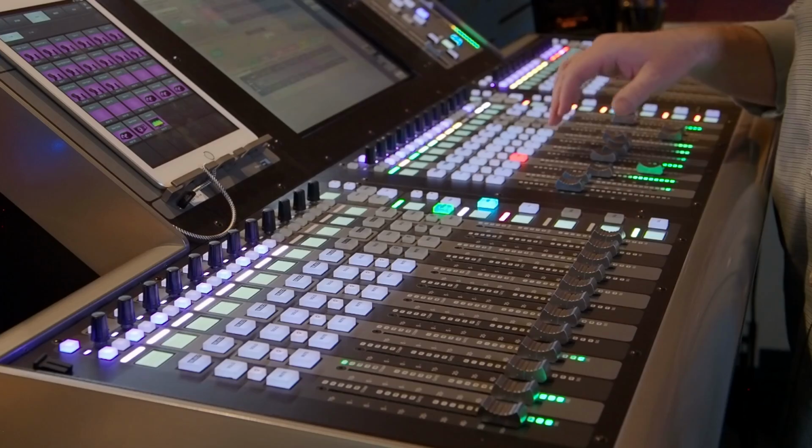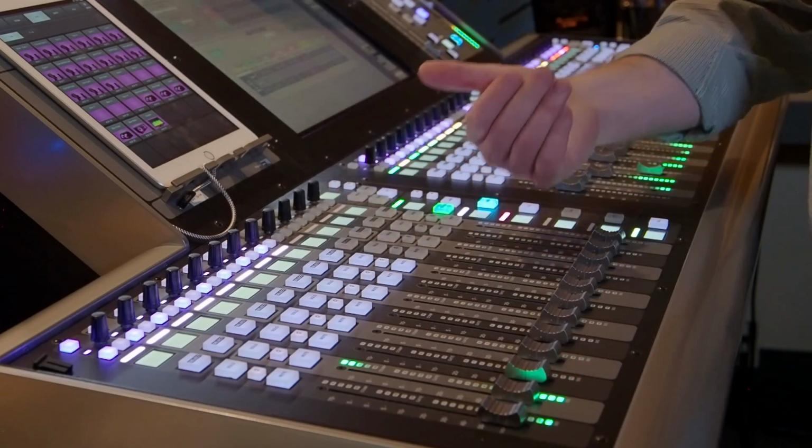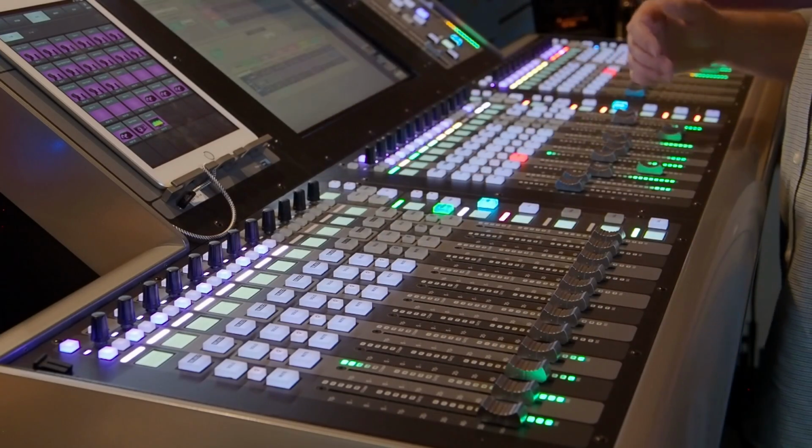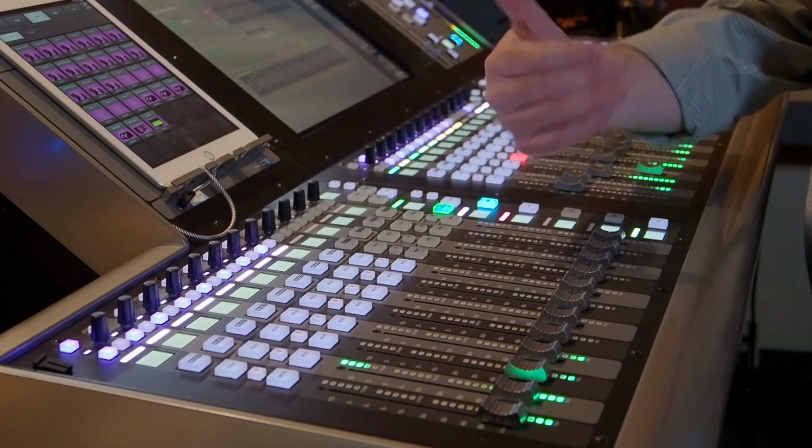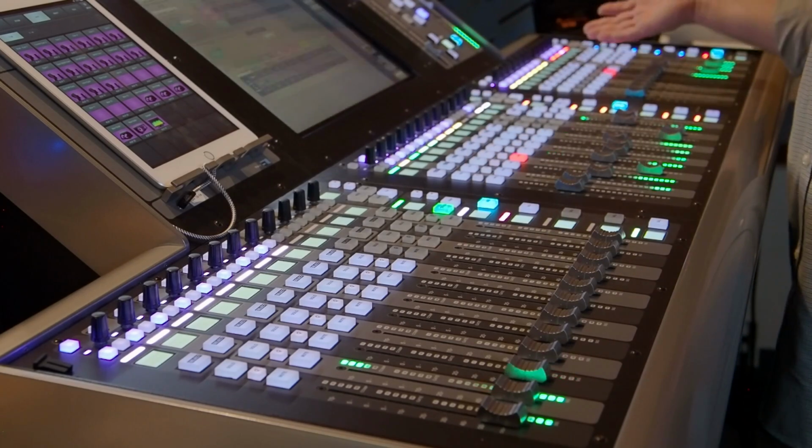And so query allows us to jump right in and see exactly what's feeding a VCA or exactly what's feeding a stem or where a channel is going, what different output buses it's being fed to. So if I query a bus, I get to see all the different channels that are coming to it. So for instance, in-ear monitors, things like that. If I hit query, it shows me all the channels that are being fed to that in-ear monitor.